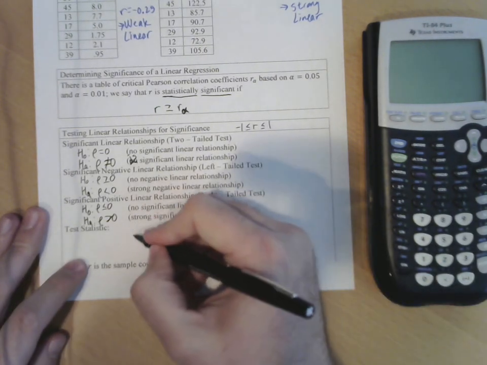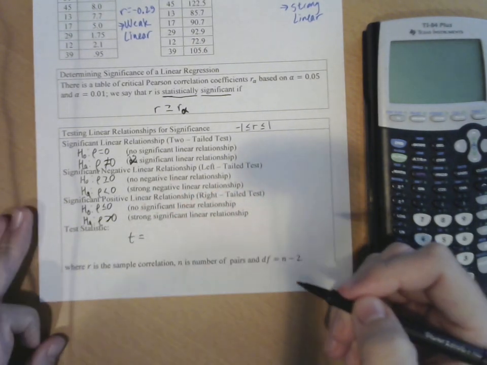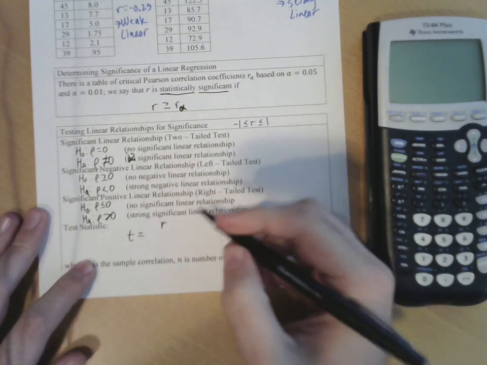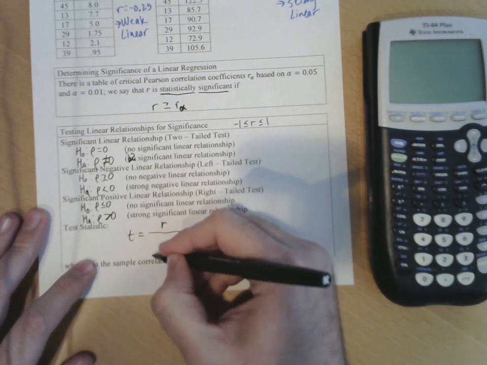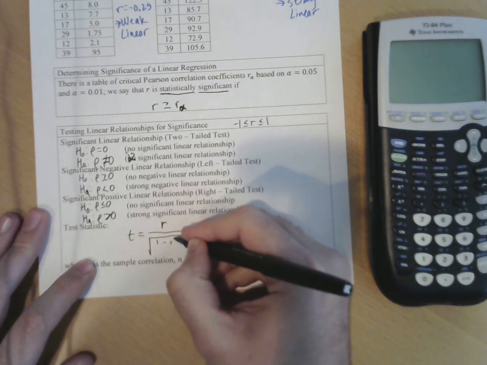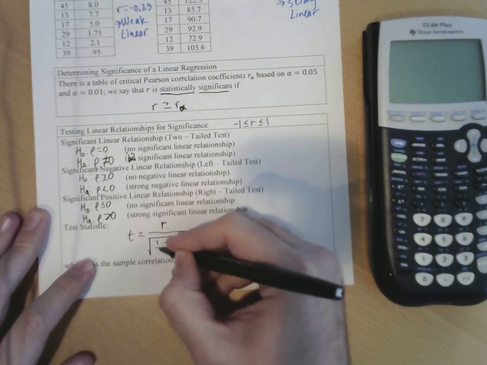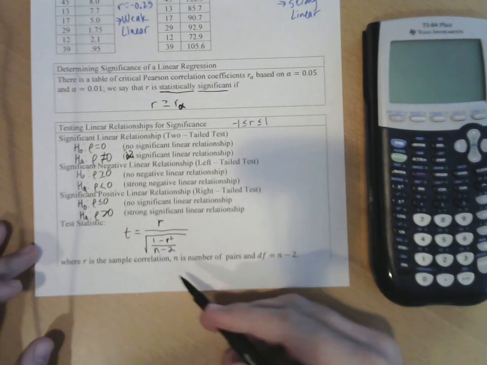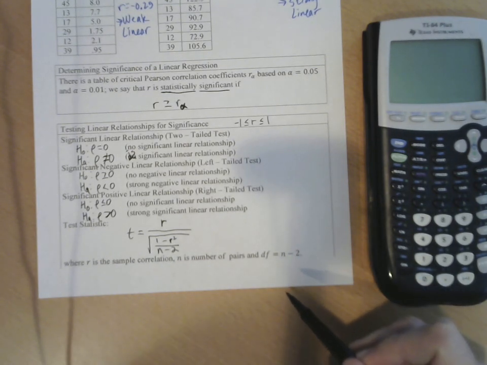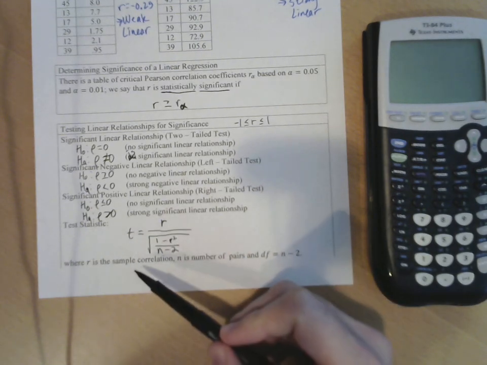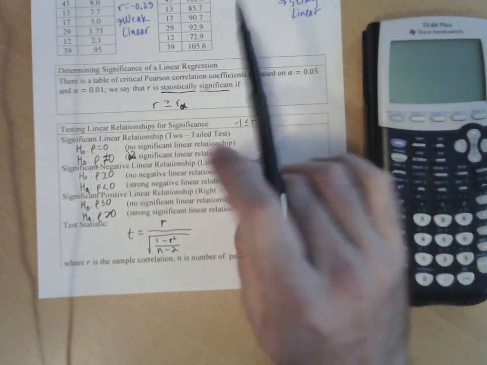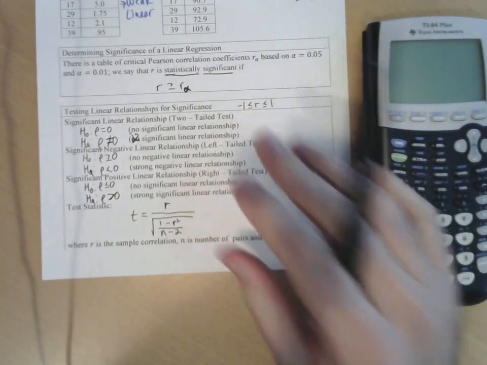Our test statistic is t. This is not the same t as in t-score. It is, but it's calculated a different way. It is R over the square root of 1 minus R squared, all over n minus 2, where R is the sample correlation, n is the number of pairs, and the degrees of freedom we use is n minus 2. We calculate it this way because this is a relationship significance test, testing that regression, like we calculated up here, to see if it's statistically significant.